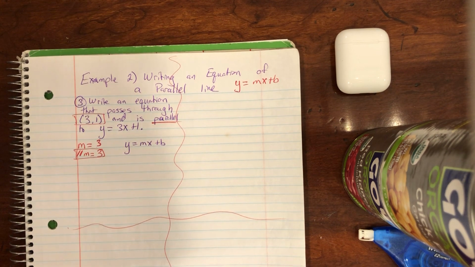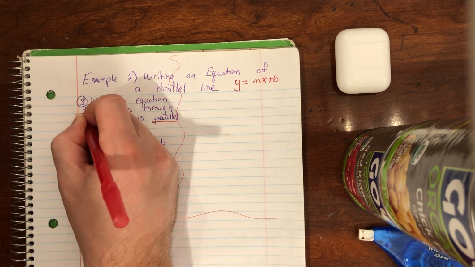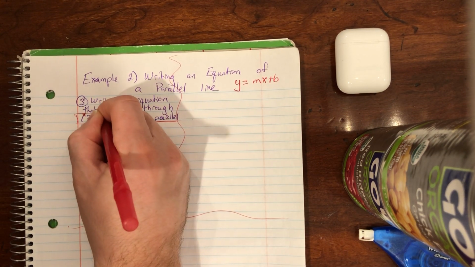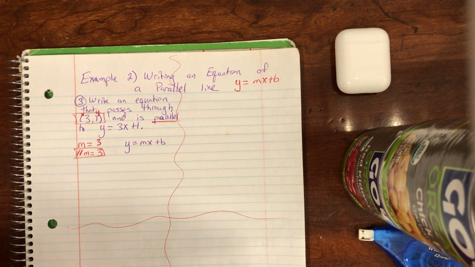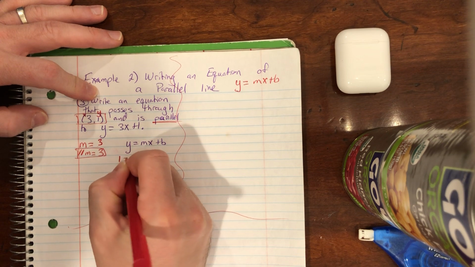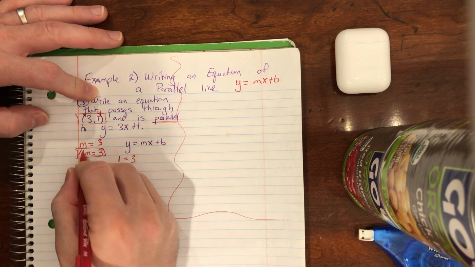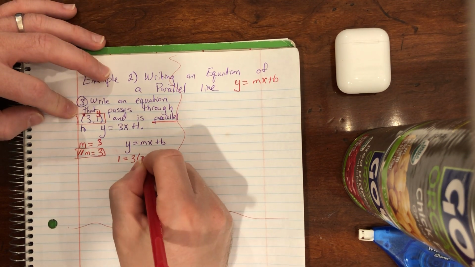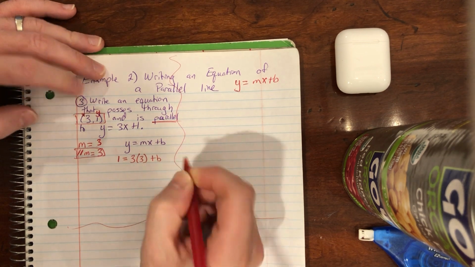That's where our point comes in. 3 is really our x, and 1 is really our y. Okay, so we're going to plug all those in here. So we're now going to say 1 equals 3, which is the slope, times x, which is 3, plus b.